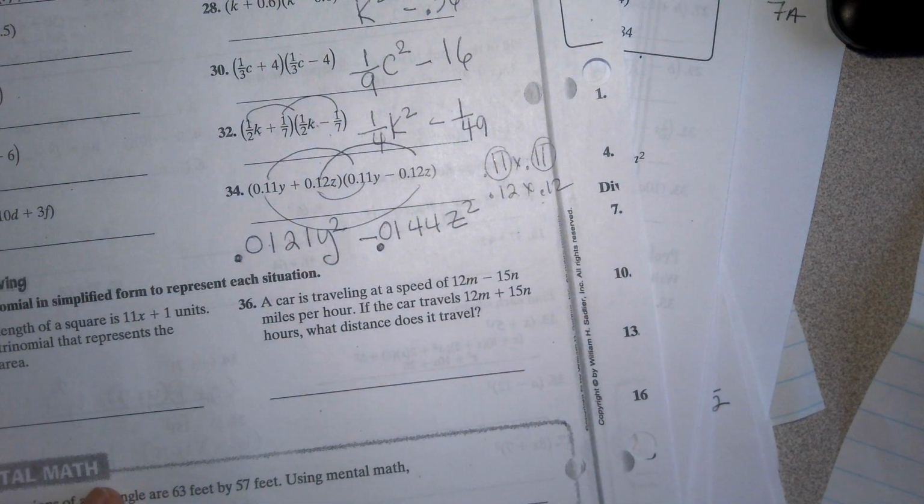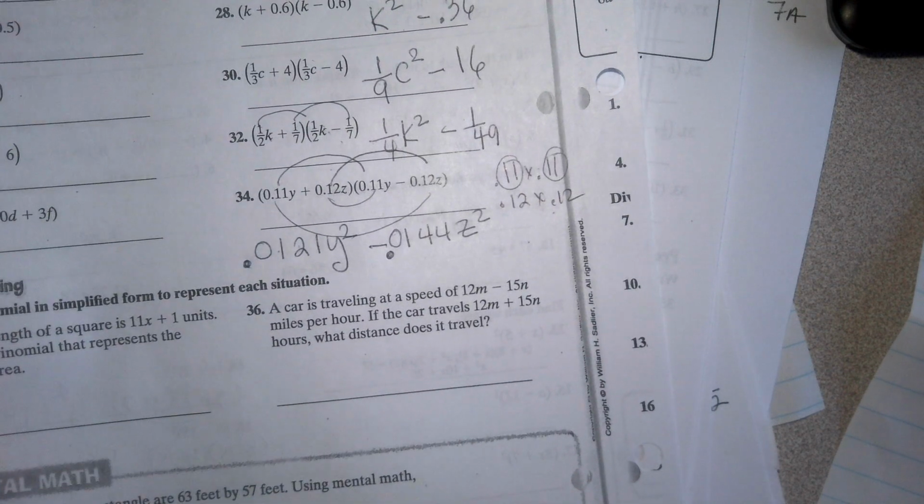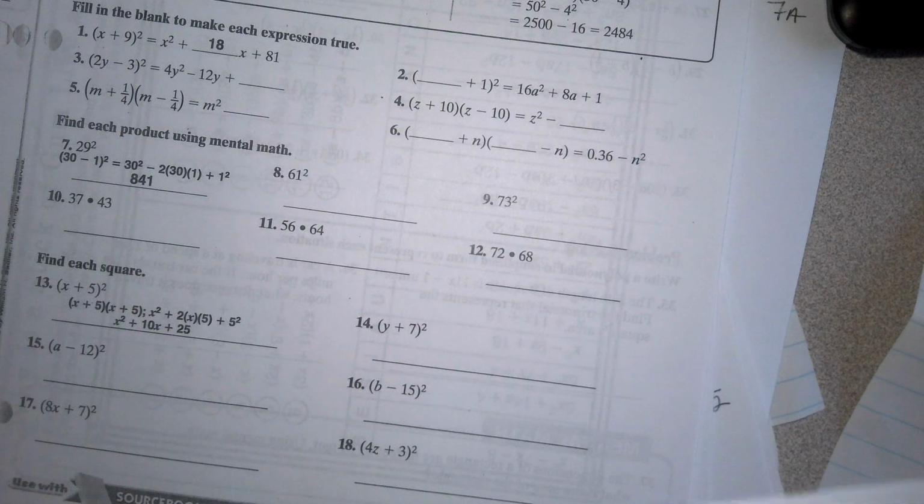And then, I don't want to do those. All right. Okay. Then let me flip it over. You're only going to have to do a few. We're going to call it a day.